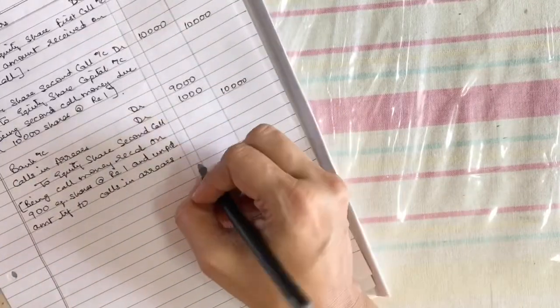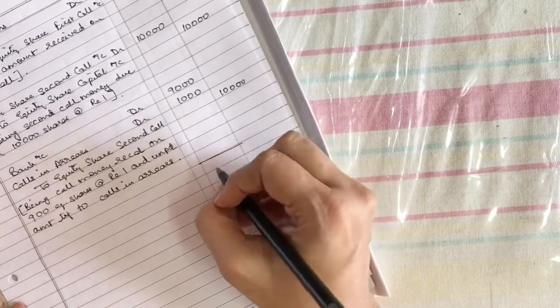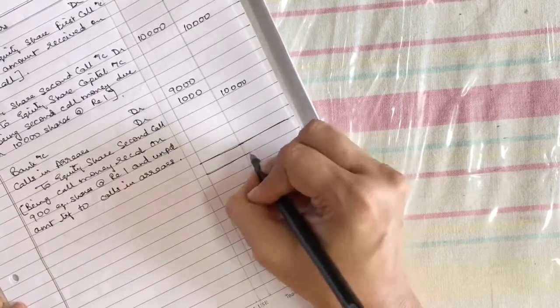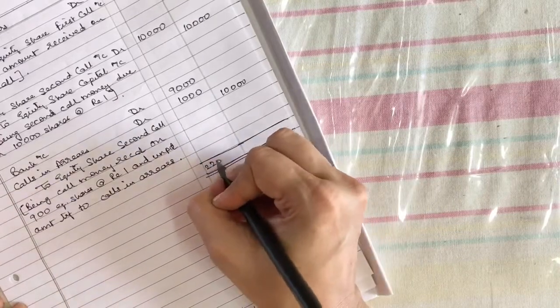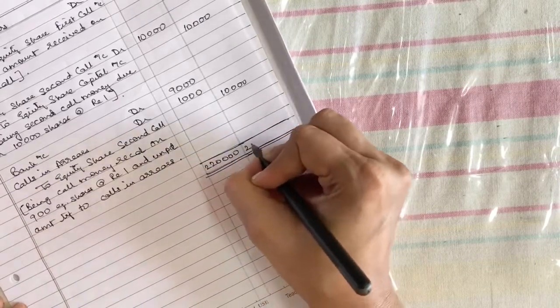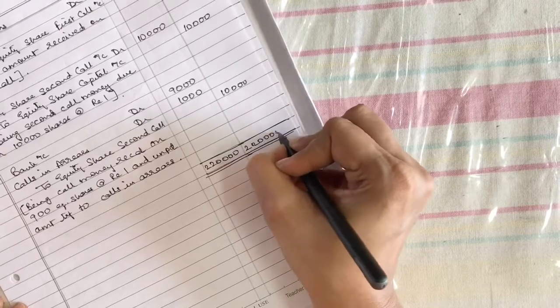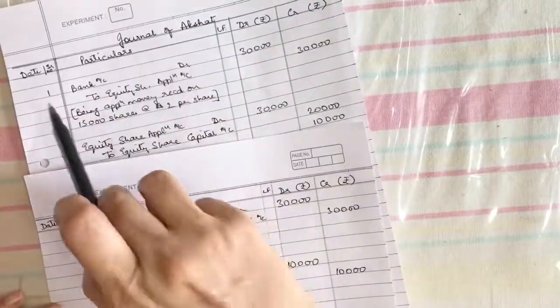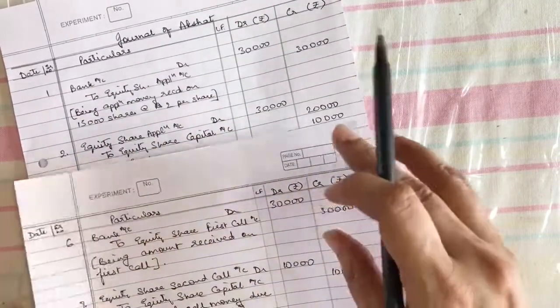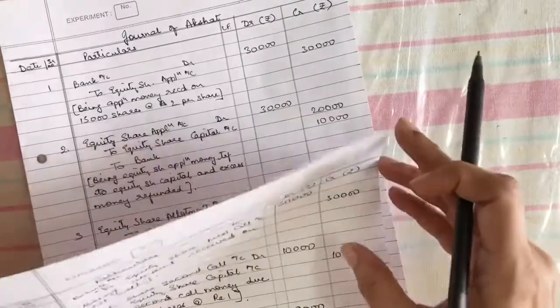Let's total this up. 2,20,000. So just see how we have done. First you will write journal of Akshat. You will prepare the journal nicely, and this is how you are supposed to do.